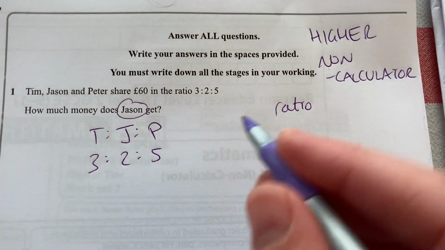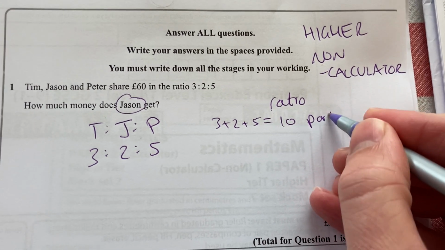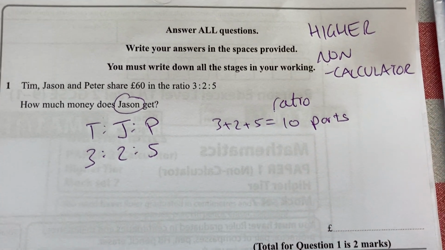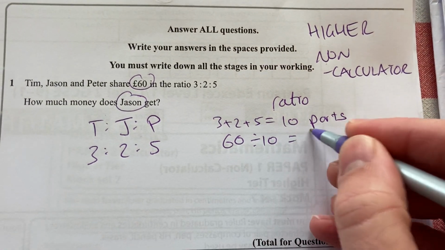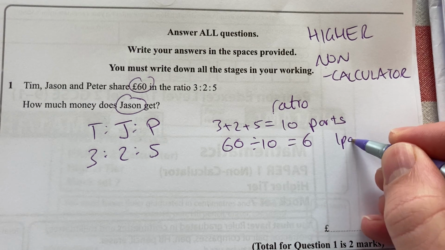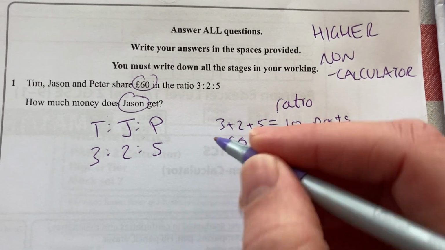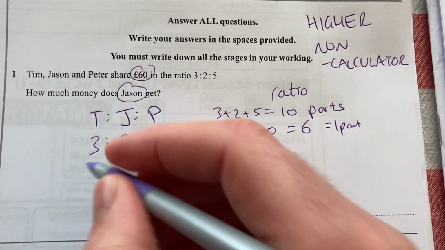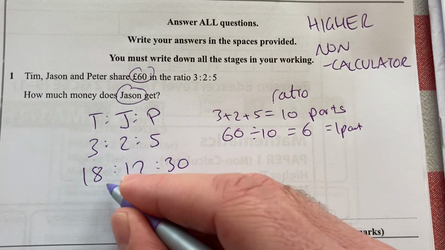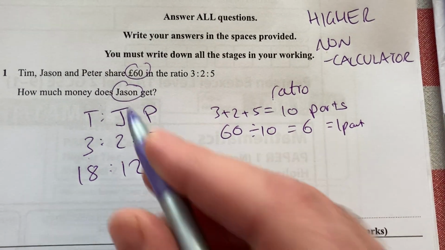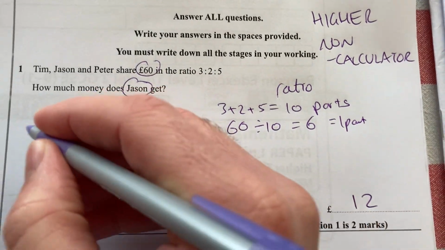Let's firstly add those up. 3 plus 2 plus 5 is 10, so there are 10 parts in total. Then let's work out what one part is worth. We take the £60 and divide by 10, so one part equals £6. Now we multiply up for each of those. 3 times 6 is 18, 2 times 6 is 12, 5 times 6 is 30. Those should add up to 60. And they've asked us for Jason, so Jason gets £12.